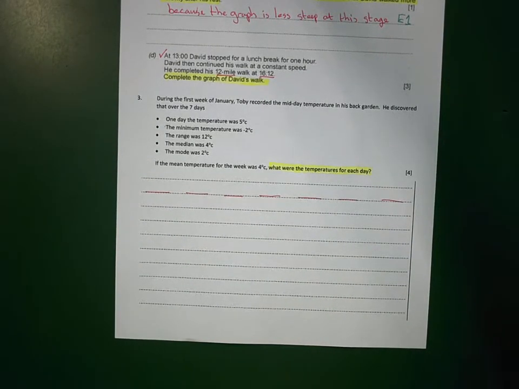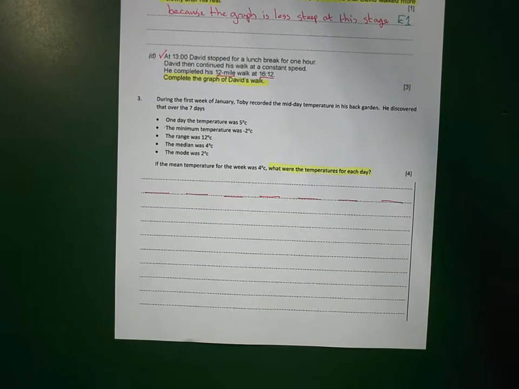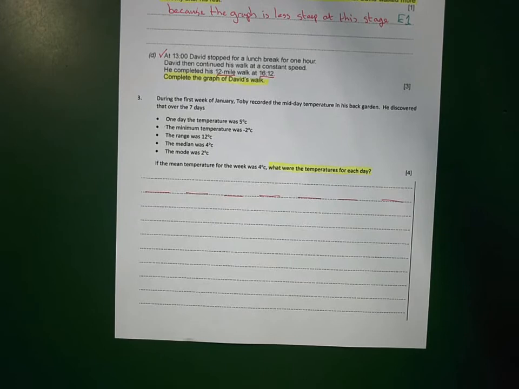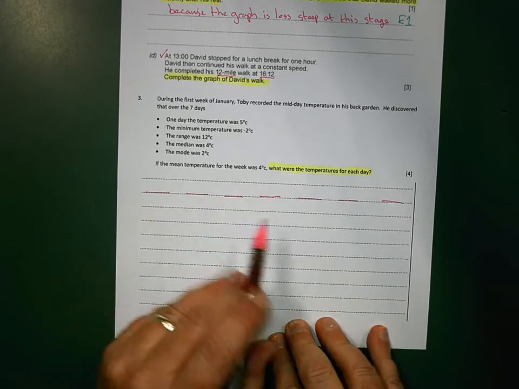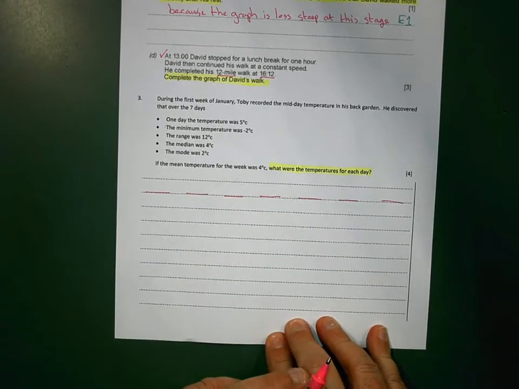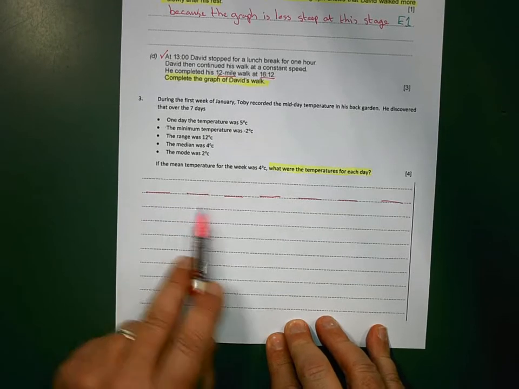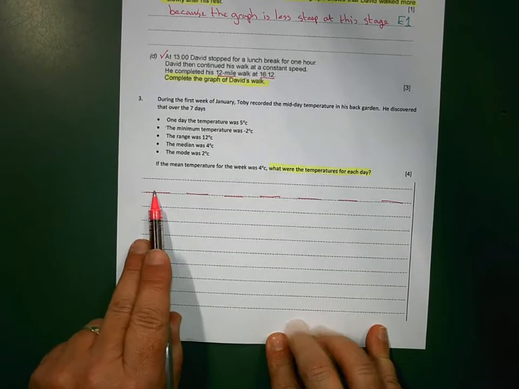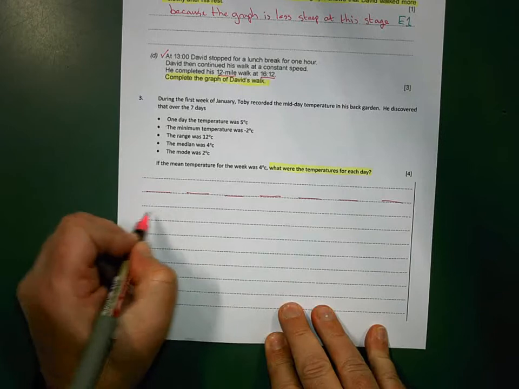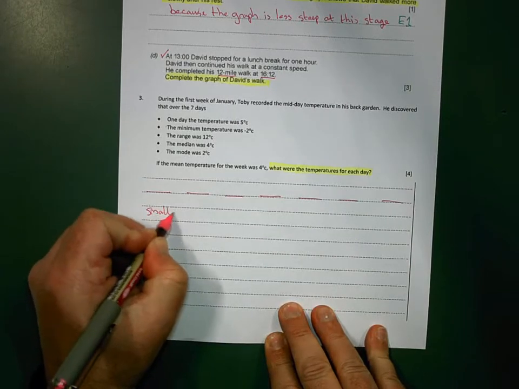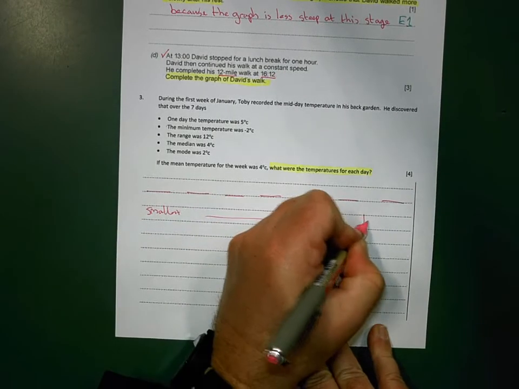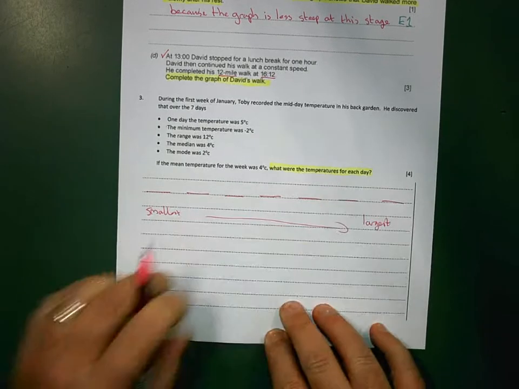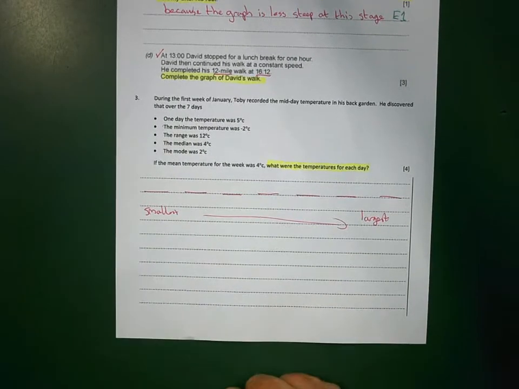But when we're working with averages and means and modes and medians, it's most helpful if those are in order of size, not order of days of the week. So that's not going to be Sunday, Monday, Tuesday, Wednesday. That's going to be smallest to largest. And then we see what information we can plonk into those boxes that we've created.